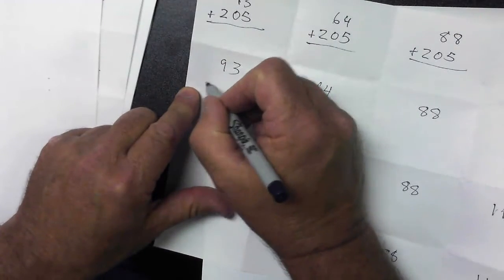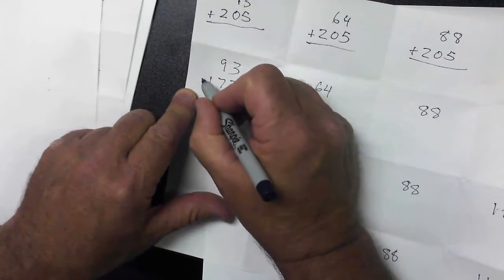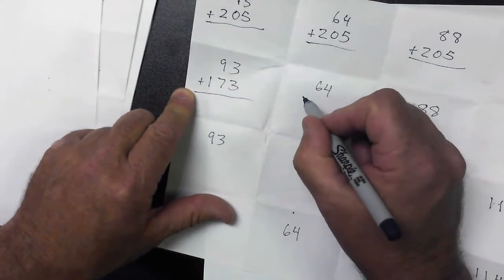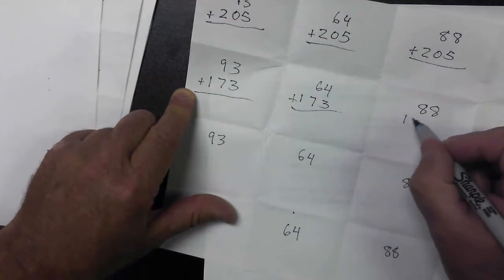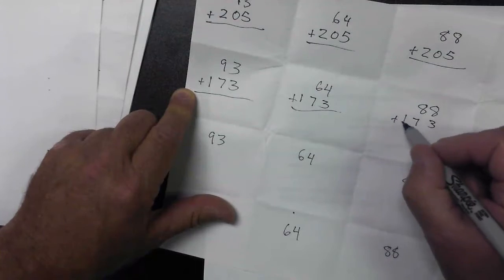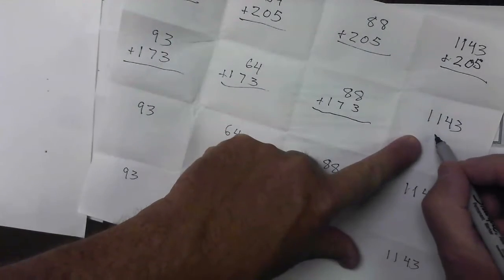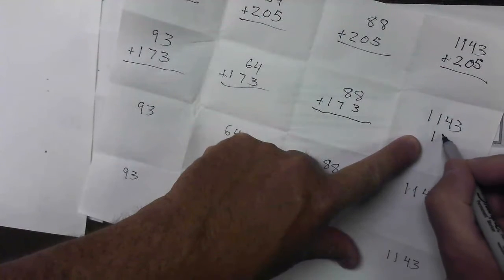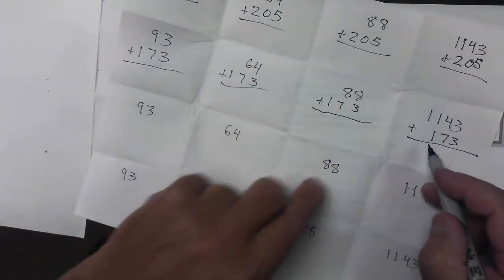Now I'm going to do the same thing with the next number that goes across, plus 173. So I don't have anything in this column, so I make sure I line it up. Make sure I line these up. 173 plus, 173 plus. Notice how I've got those lined up in the column, and this one's the same deal. I have to make sure I line them up. 173, and there's nothing in the thousands column for this one.